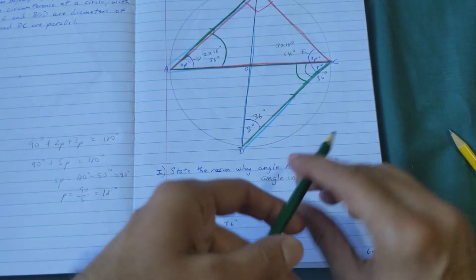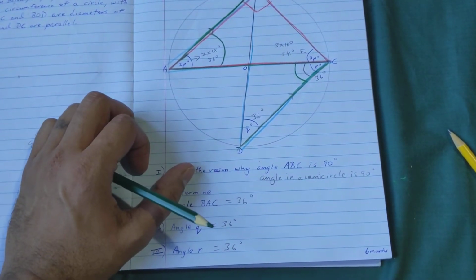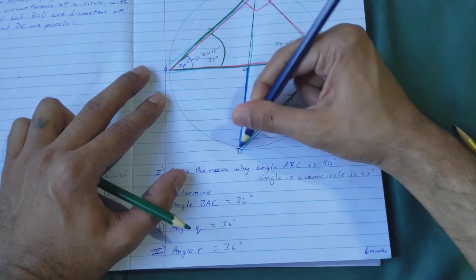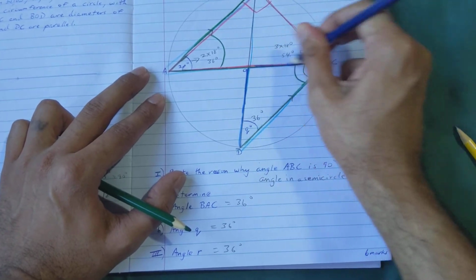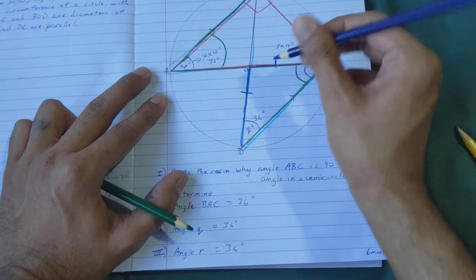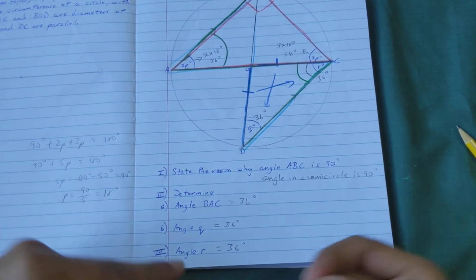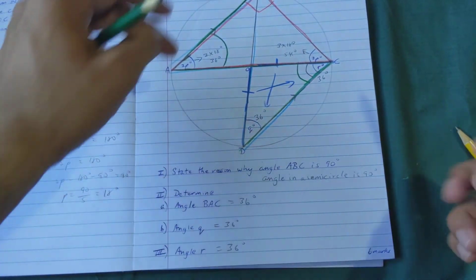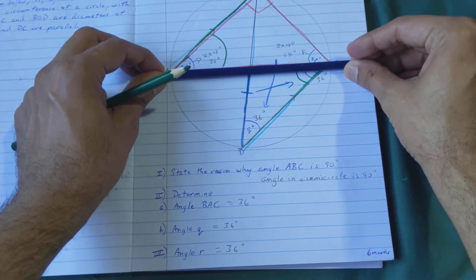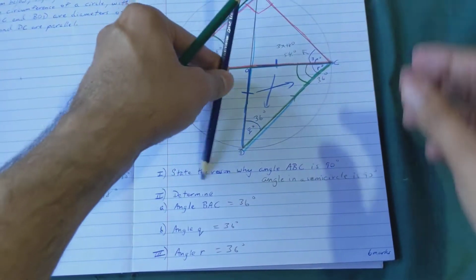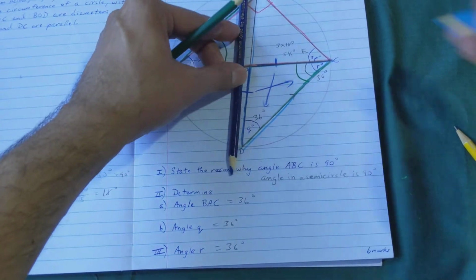Or if I had noticed that, and again, more colors, there are so many different ways for this one. This is a radius, and this is a radius, meaning this is an isosceles triangle. So once I find out here's 36, here's 36. Or, just like I had angles in a semicircle here, this was a diameter, and I form a triangle with the diameter. You realize we form a diameter with the triangle here as well.